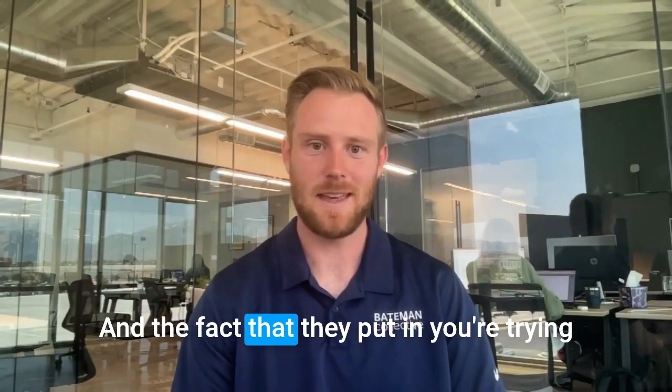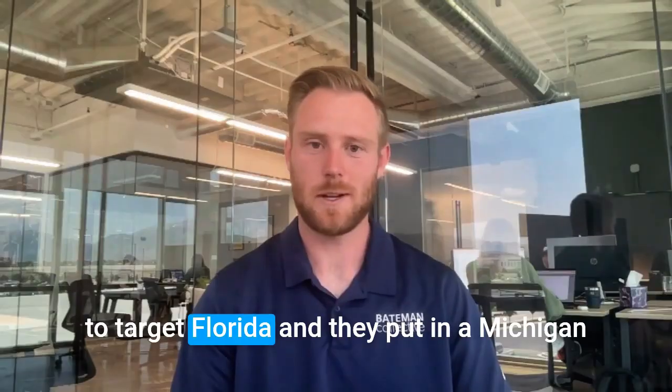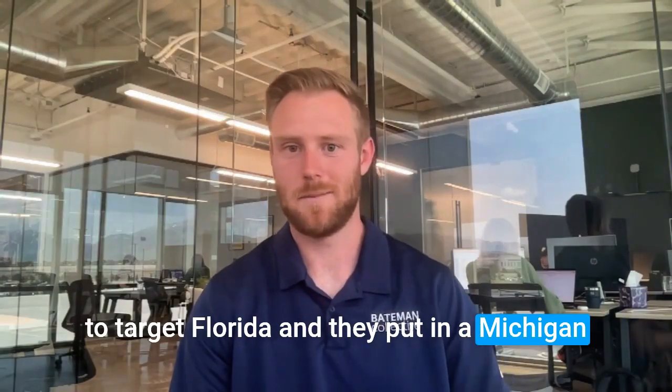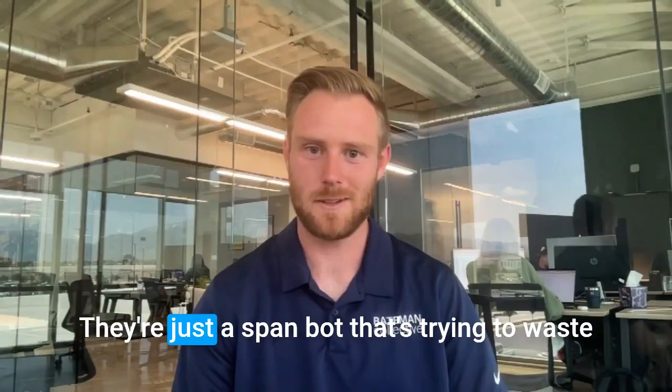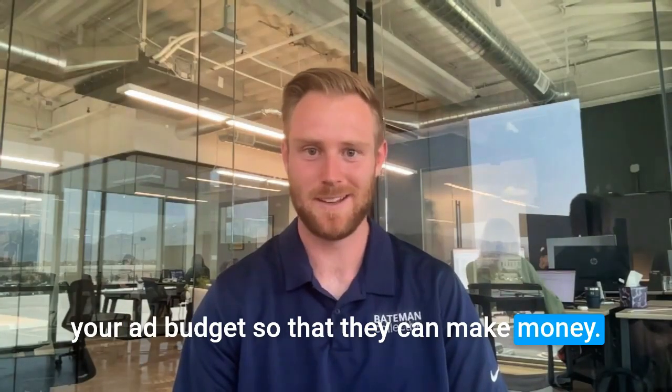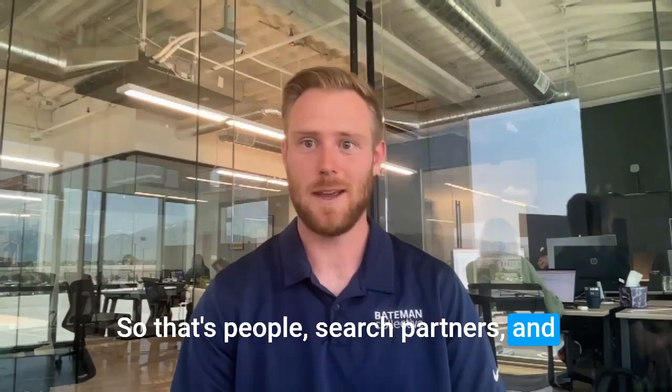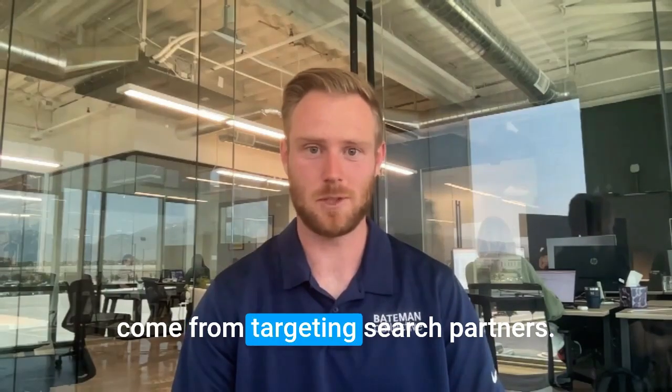And the fact that you're trying to target Florida and they put in a Michigan address is actually irrelevant, because they don't even own a house in Michigan. They're just a spam bot that's trying to waste your ad budget so that they can make money. So that's search partners. And there's a number of issues that can come from targeting search partners.